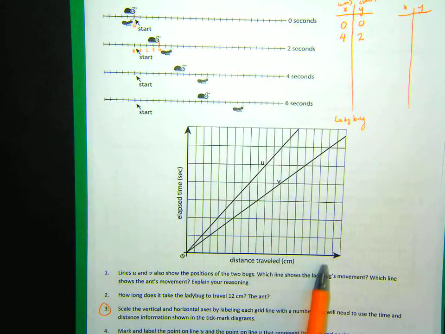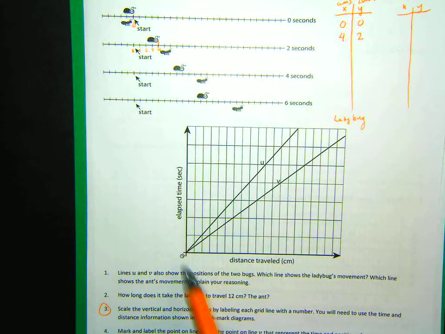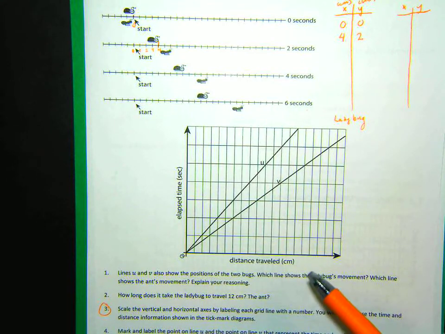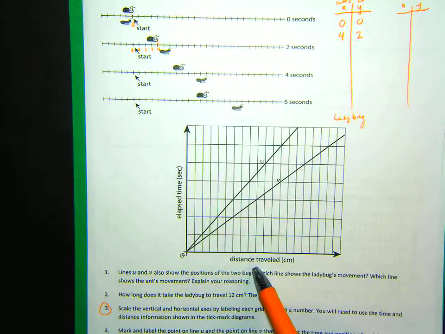So they could count by 1s, and it will match the graph. Or they could count by 2s. So long as they counted both of them the same, both by 1s or both by 2s, it will work. If they decided to count both by 5s, it would work. So long as they're counted by the same thing, it will match these graphs.